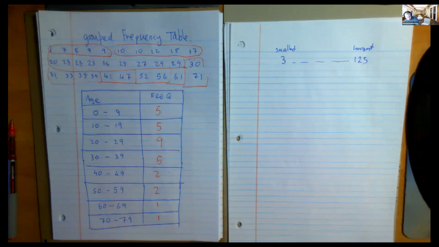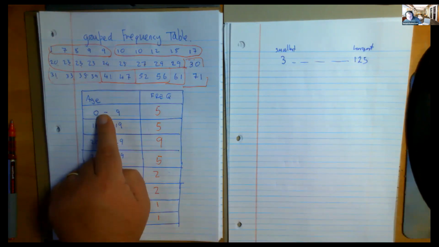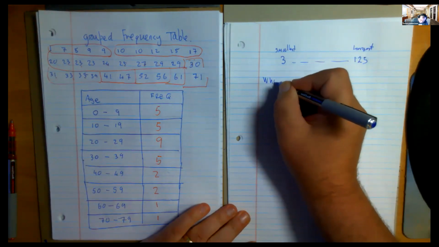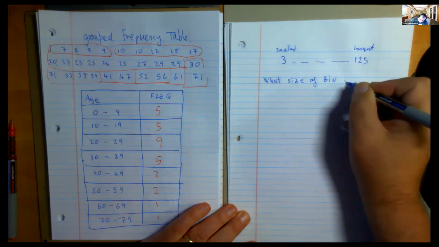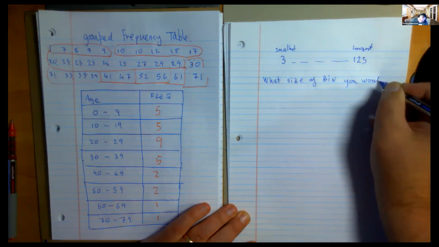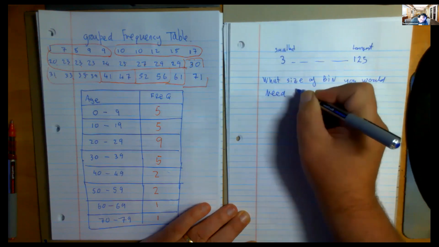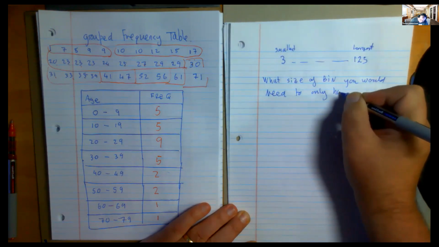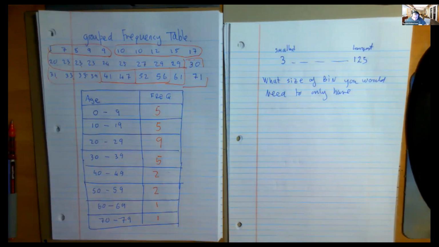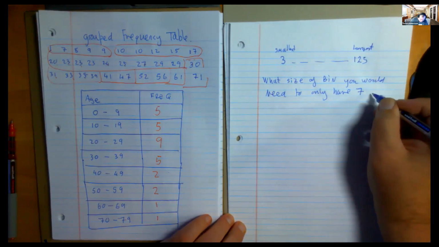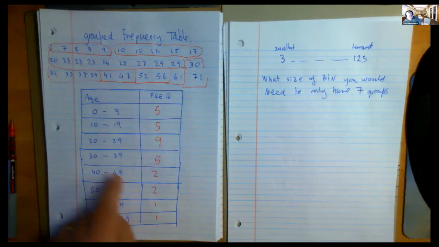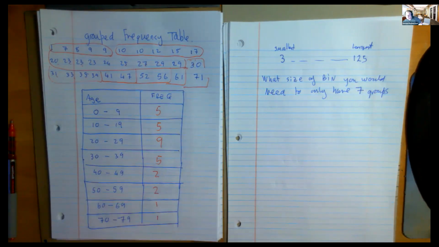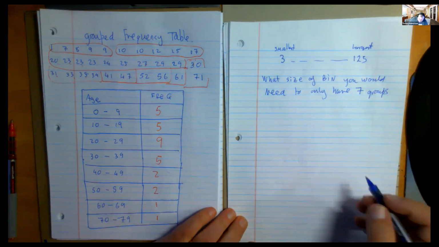And I would like to know what size bin you would need to only have, say, 7 groups. So I want to make a table like this, but I only want it to have 7 rows. I don't want 27 rows, I don't want 40 rows, I don't want 2 rows. I want 7. So how do we calculate the bin size?